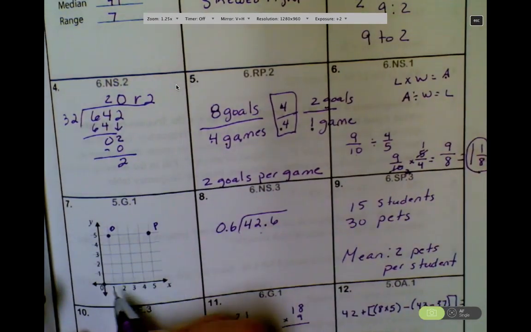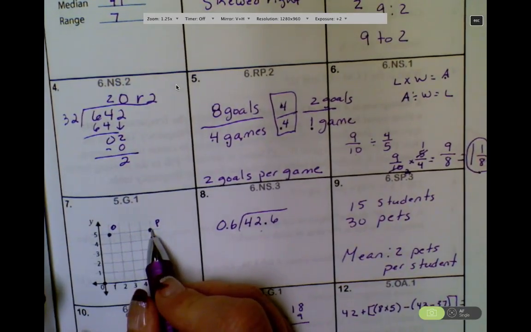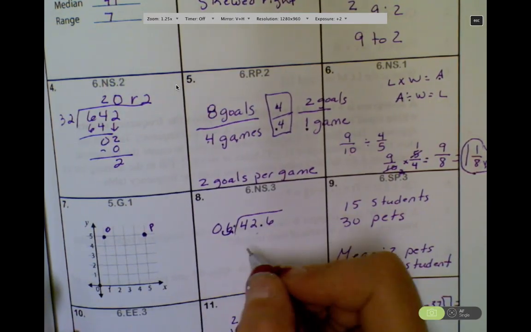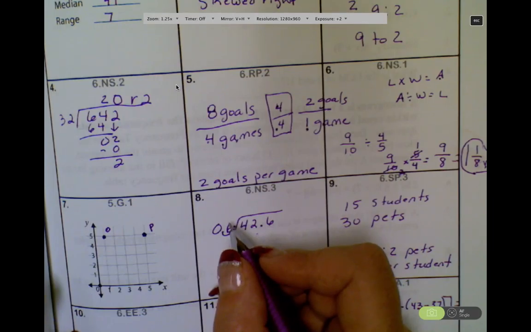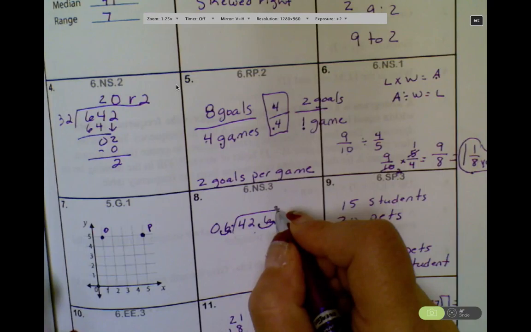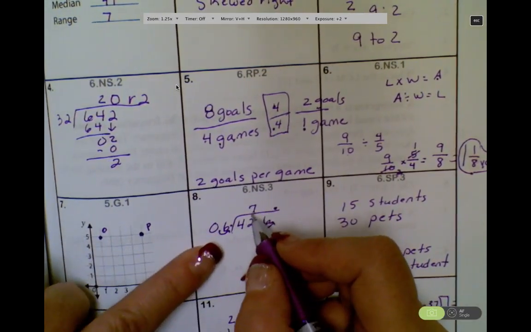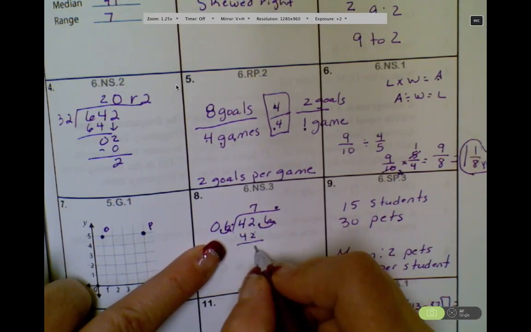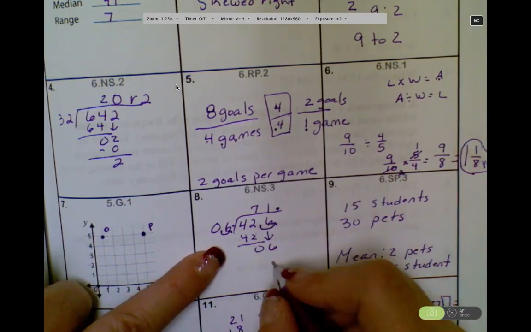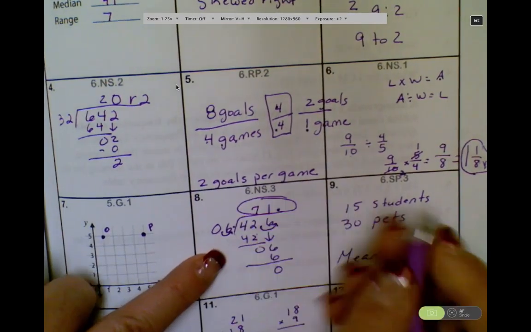All right. We had to find 1.5 and put an O, and 5.5 and put a P. We're dividing. We can't have a decimal in our divisor, so we have to move it over 1 to make it a whole number. Whatever we do to our divisor, we have to do the same thing to our dividend. 6 goes into 42 7 times. 7 times 6 is 42. Subtract, bring down. 6 goes into 6 one whole time. 1 times 6 is 6, 0. So our answer is just a whole 71.